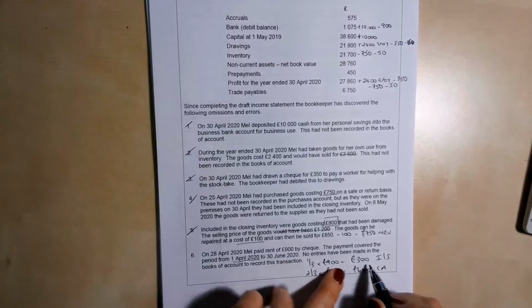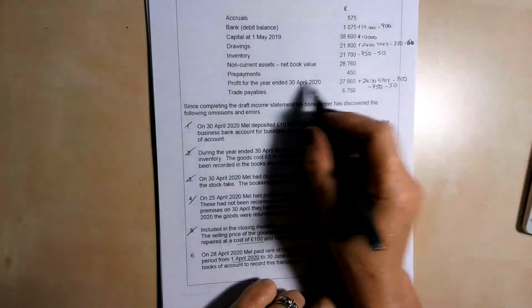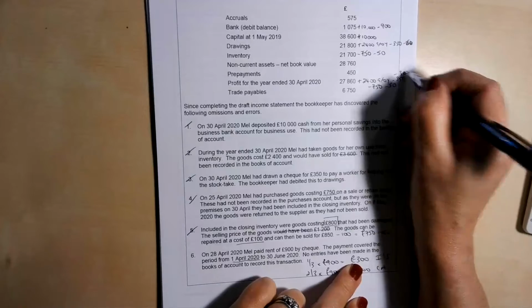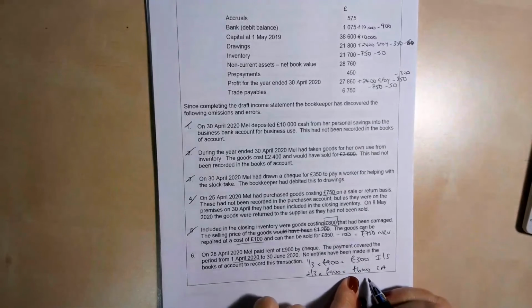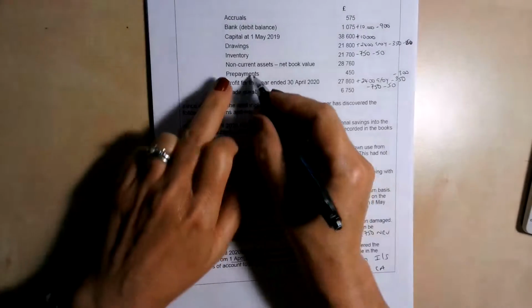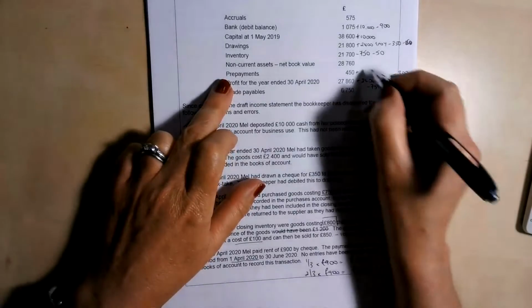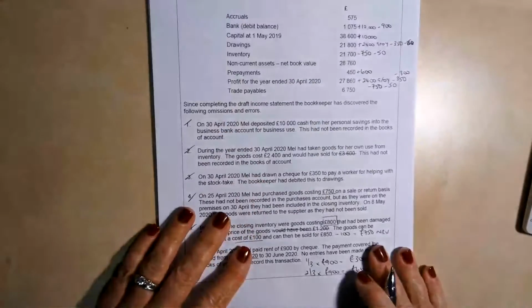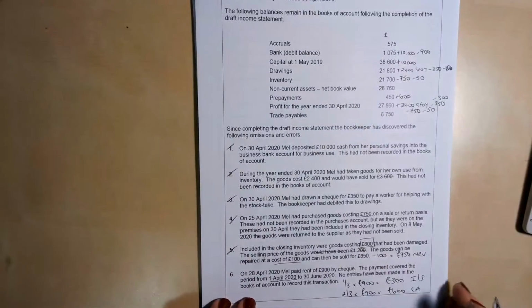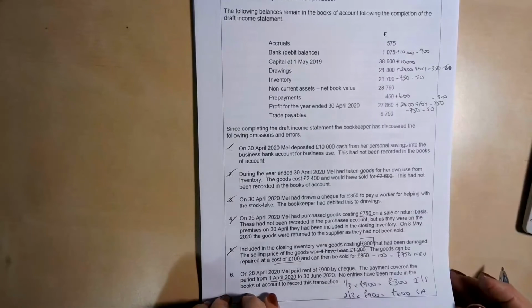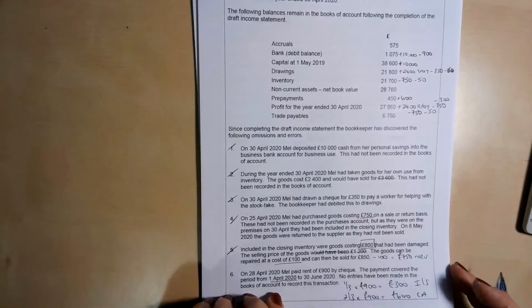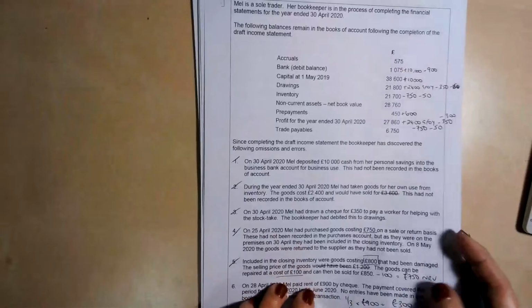So we're going to reduce profit by £300. So profit for the year, let's put that in there, minus £300. And then current assets, we've got prepayments. We're going to need to add £600 in there. Okay, so the workings are a little bit scrappy, but let's see if we can pull all of this together now and answer the question.